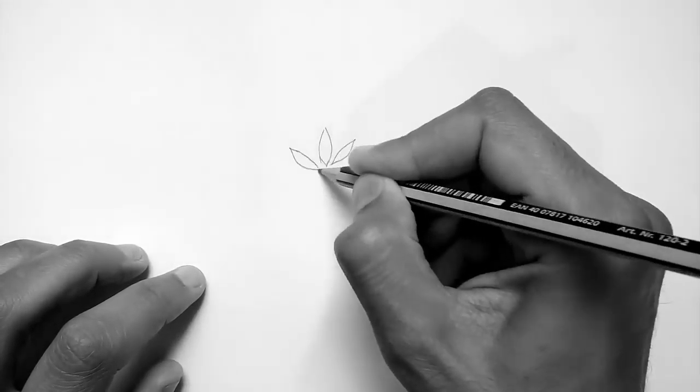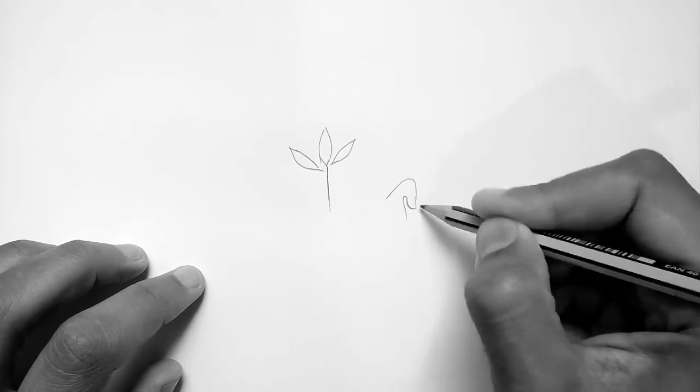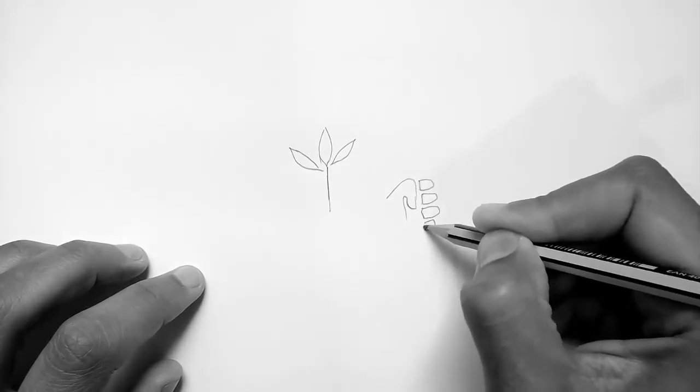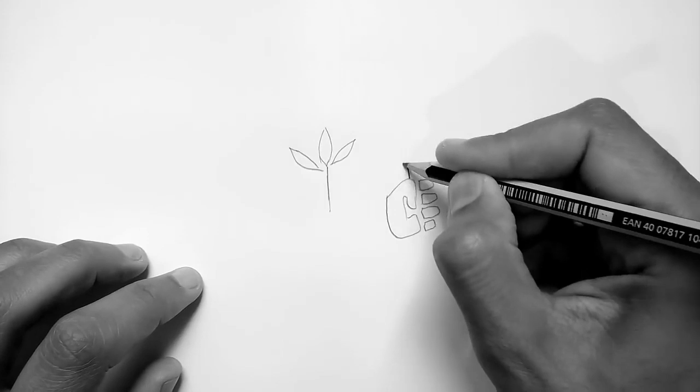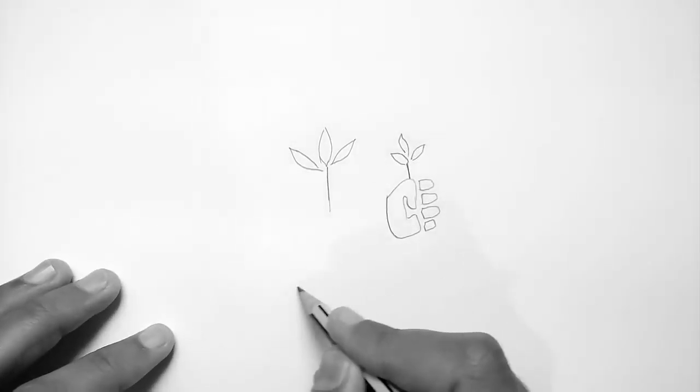I start sketching as usual. It's not about perfect drawing, just put on paper what comes to your mind. It's about capturing the essence of the idea.